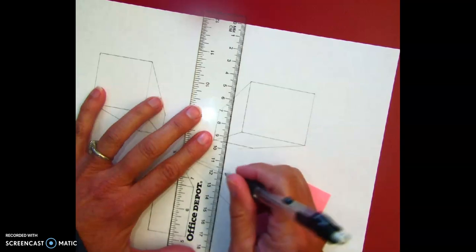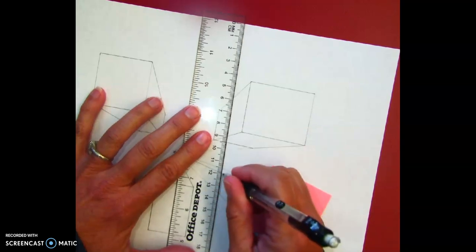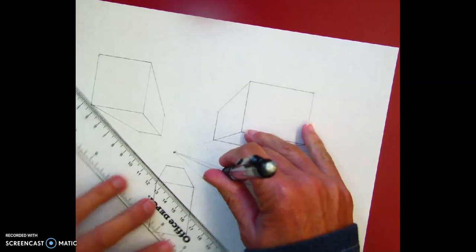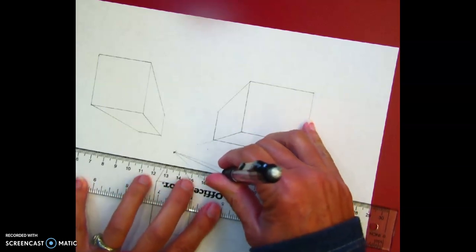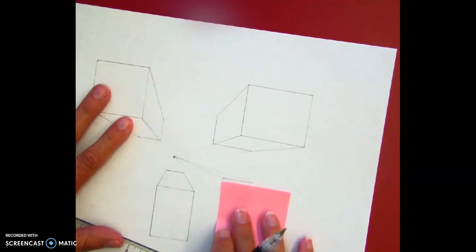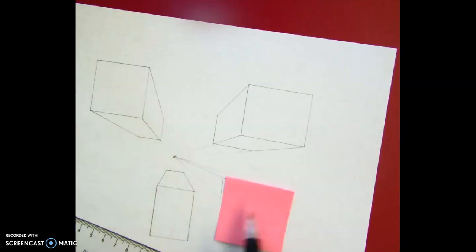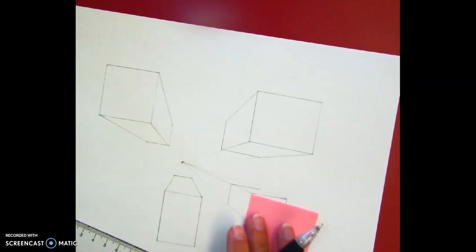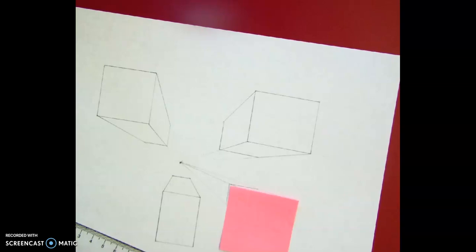I'm going to go down, parallel, and then you've got to turn the corner to make it a right angle. Make sure that matches. And if you want to get another piece of paper or a project that you've done to make sure you've got a nice right angle right there, that's a really good idea to do that.